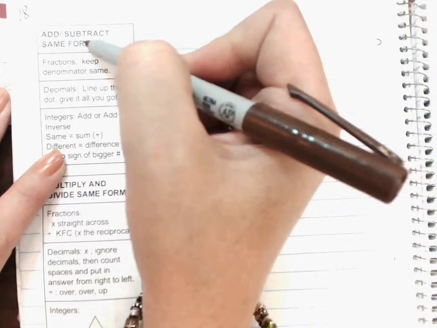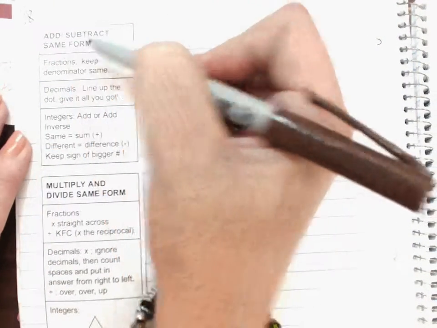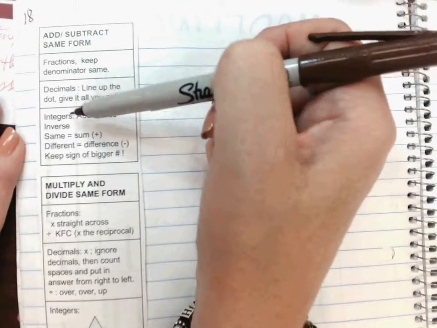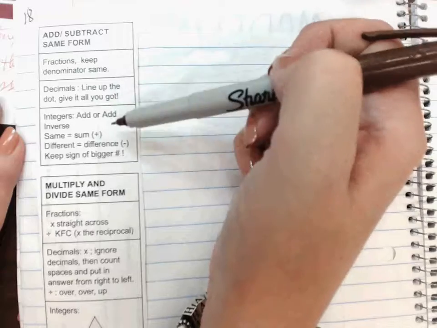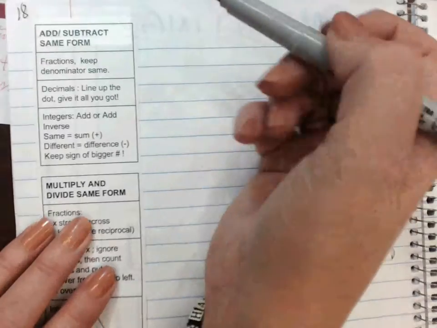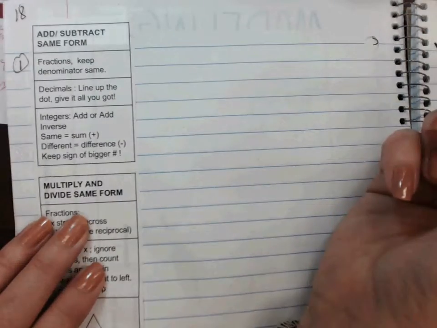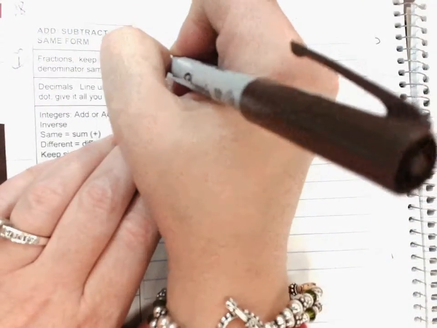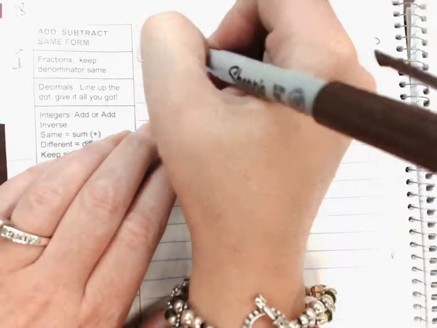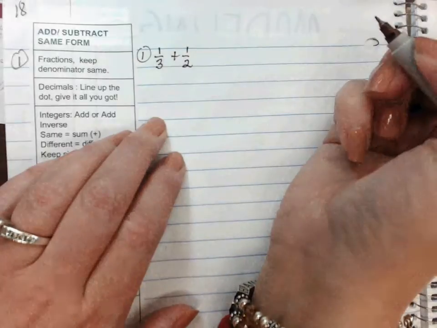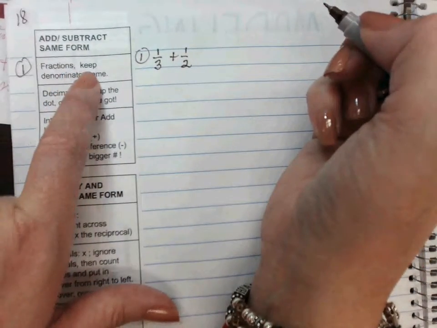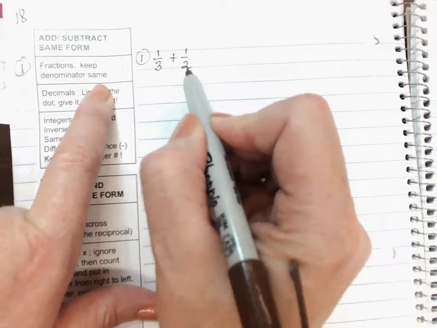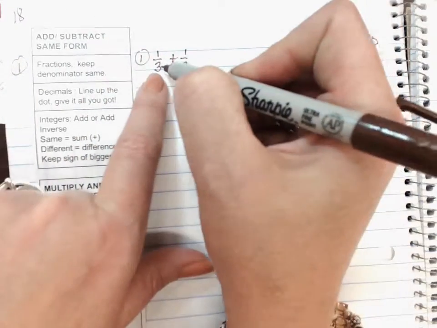If we are adding or subtracting in our problem, and the question is in the same form, that means both of the numbers are fractions, both are decimals, or both are integers. This is just going to be a reminder to help you know what to do. So let's first take if they are both fractions. In our first example, maybe I'm adding 1/3 plus 1/2. Well, for fractions, we need to keep the denominator the same. That means these both have to have a common denominator.